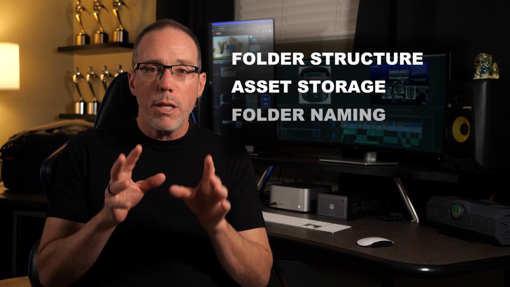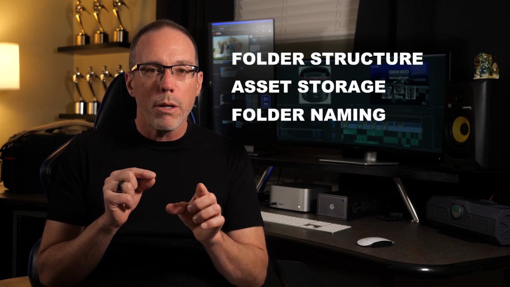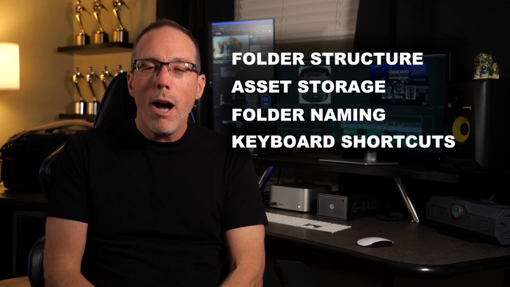Be sure to pay close attention to the special name we use for each folder and to the keyboard shortcuts that are highlighted as well.